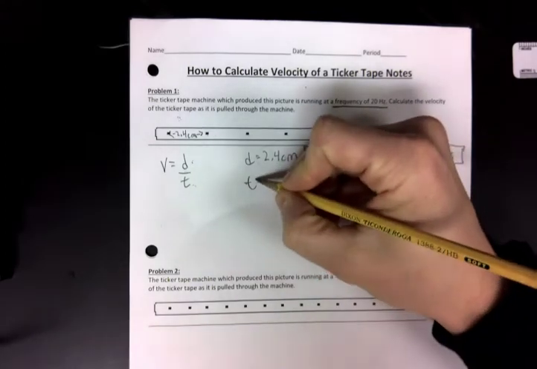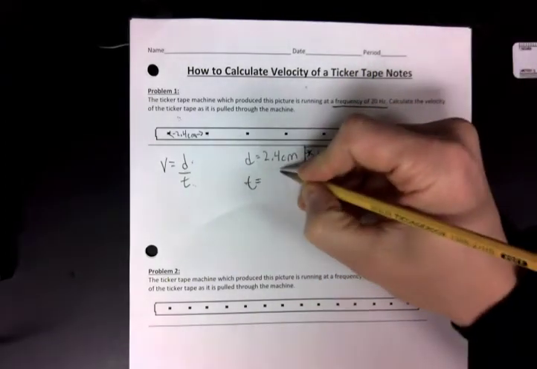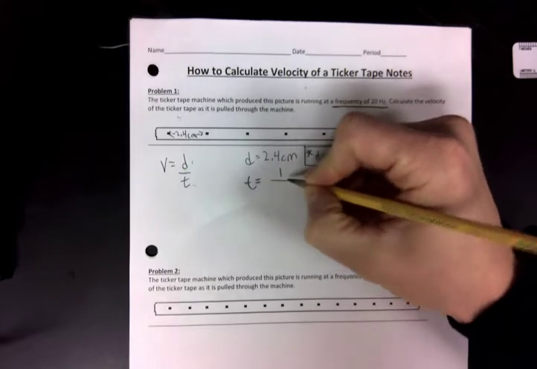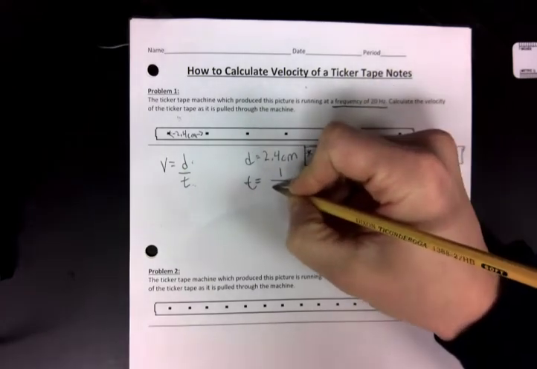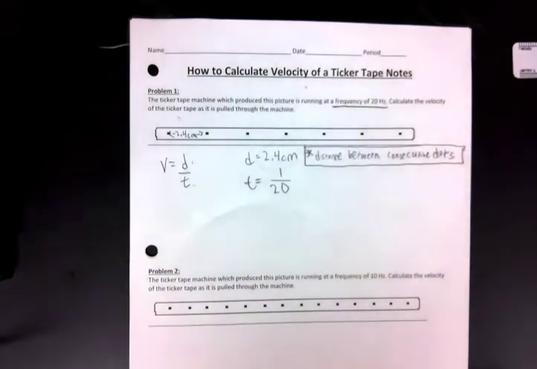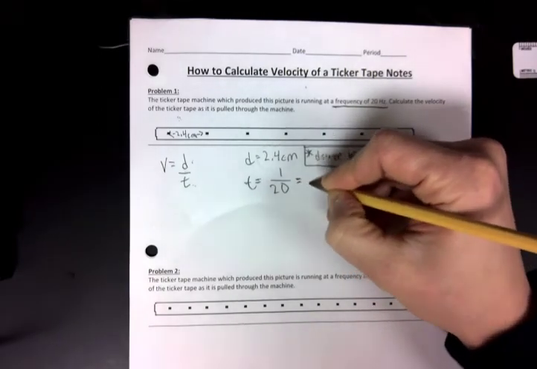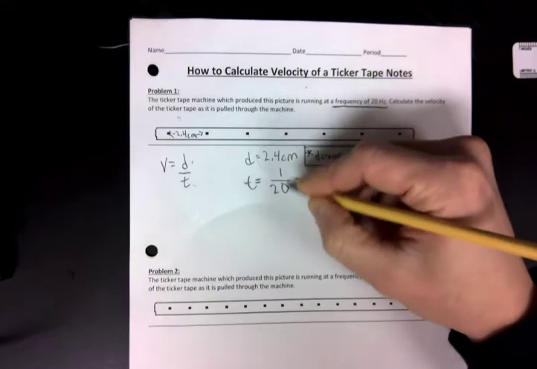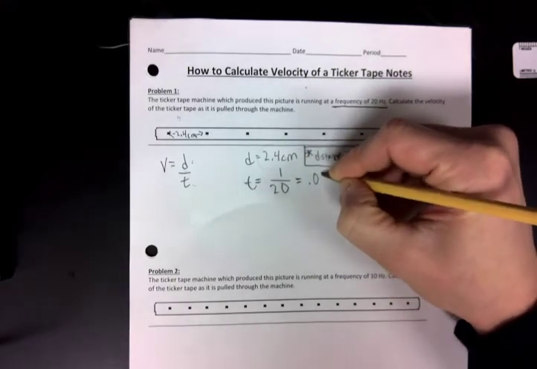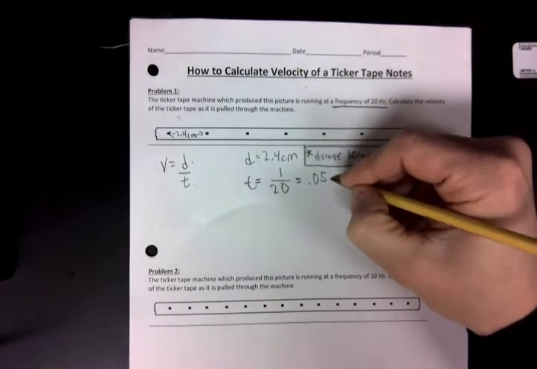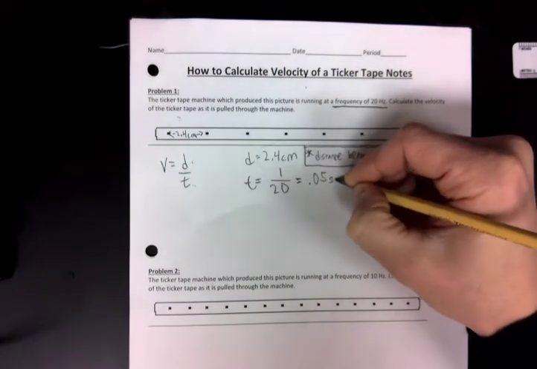So if you want a rule for yourself, the time is going to be the reciprocal of the frequency, and then we convert that to a decimal. When you divide 1/20 on your calculator, you get 0.05 seconds.